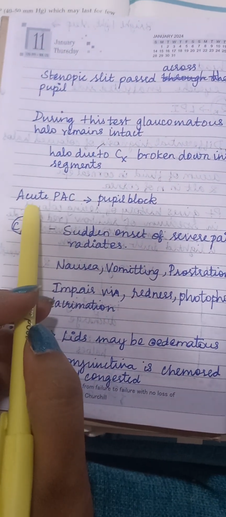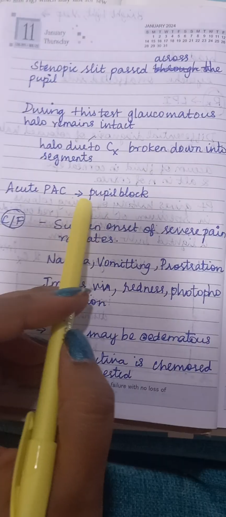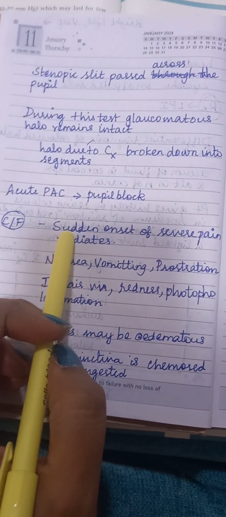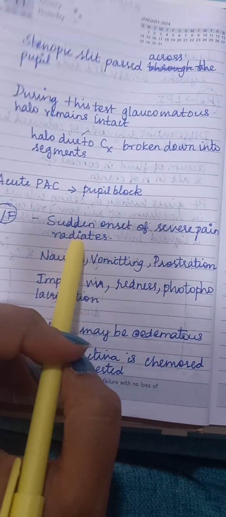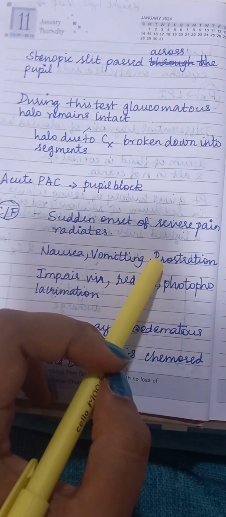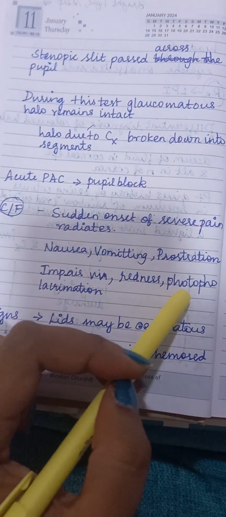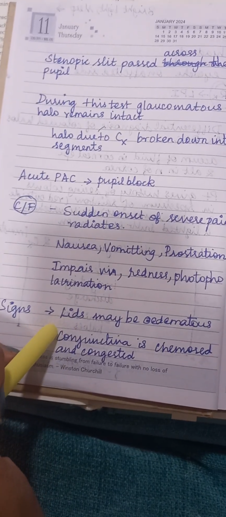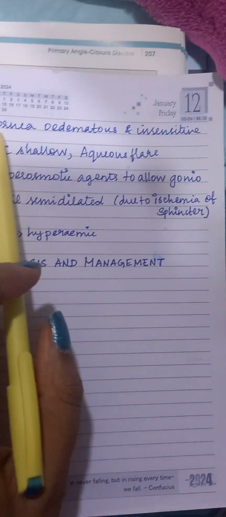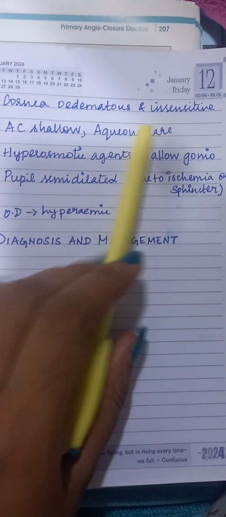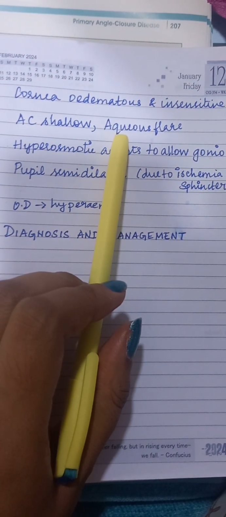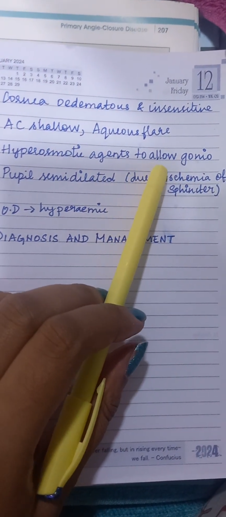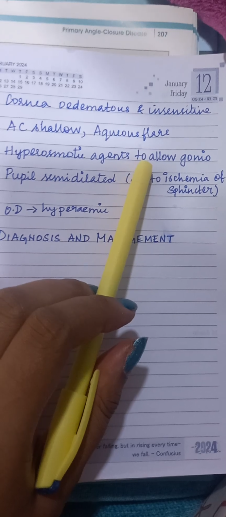Now next is acute primary angle closure, which is due to the pupillary block. Clinical features are sudden onset of severe pain that radiates, nausea, vomiting that may mimic migraine, impaired vision, redness, photophobia and lacrimation. Signs include the lids may be edematous, conjunctiva chemosed and congested, cornea edematous and insensitive, anterior chamber is shallow, aqueous flare can be seen in the anterior chamber, hyperosmotic agents to allow the gonioscopy angle to be seen when the cornea is very cloudy.